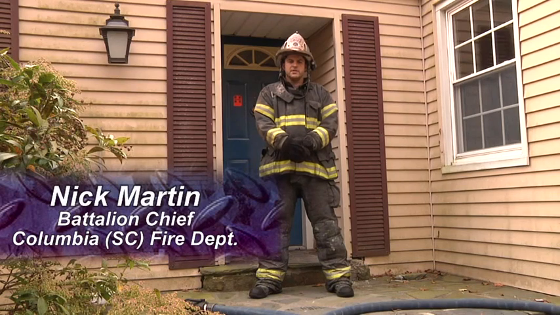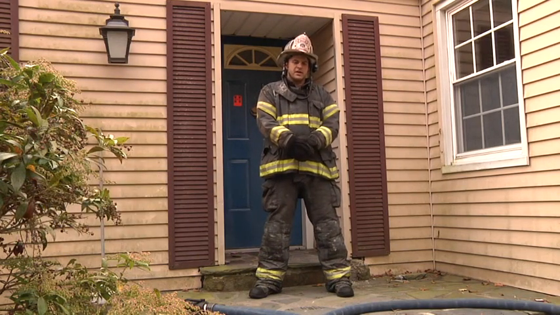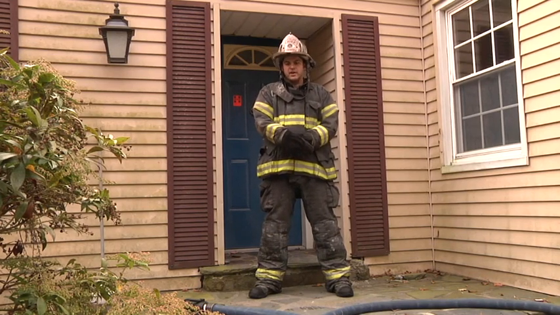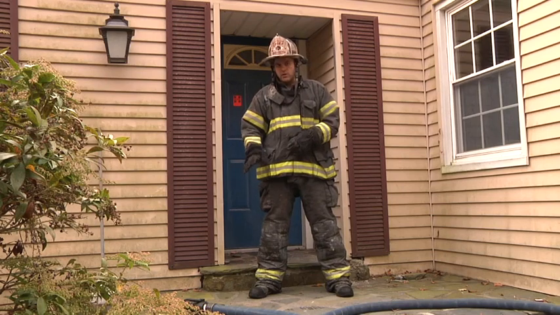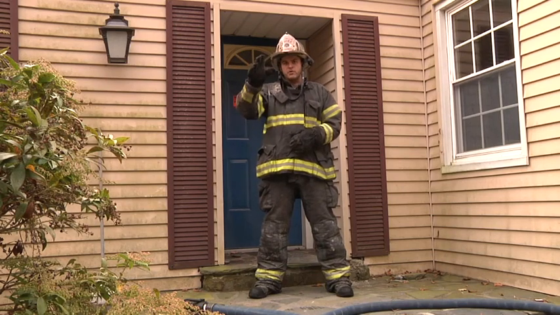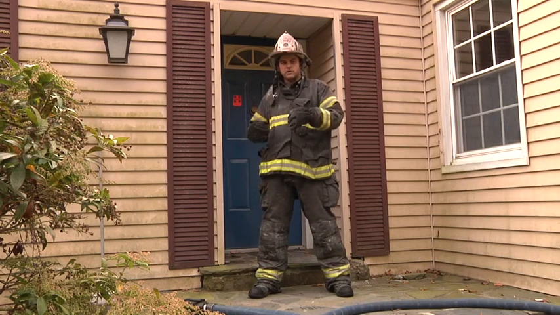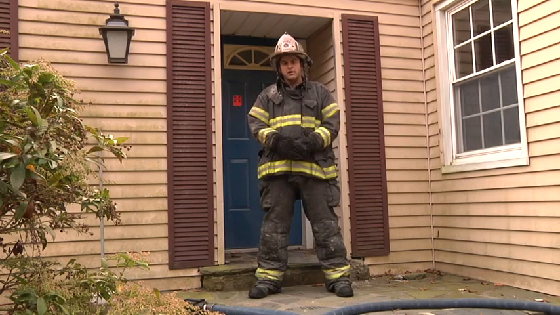I'm Nick Martin, and today we're going to talk about advancing an attack line through the structure and managing our hose line on the various obstacles that we're going to encounter. In this situation, we're going to have already stretched our attack line from the rig to the entrance to the structure. Our crew is going to be in place, and we're going to be focusing on how we move this charged hose line through the structure.